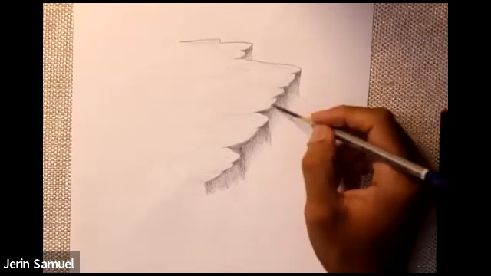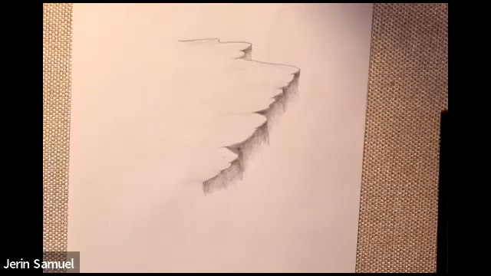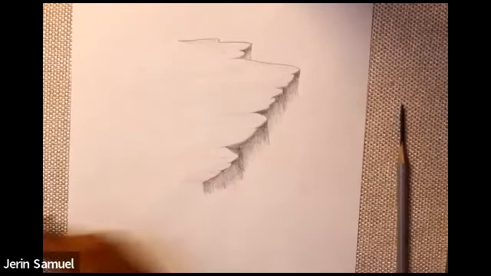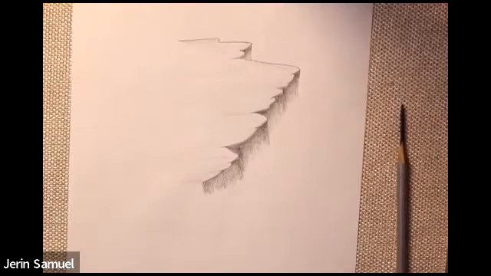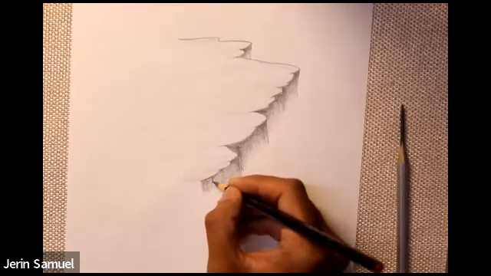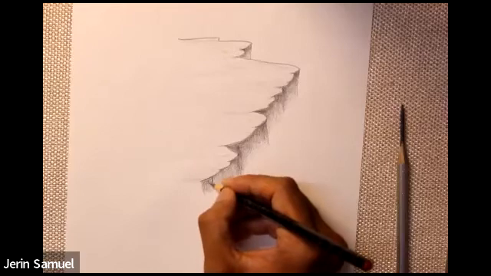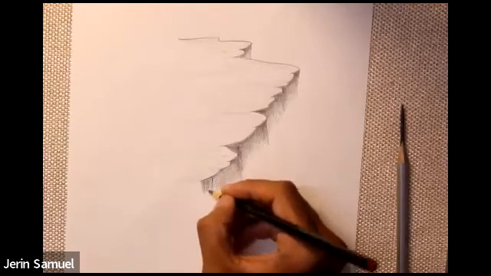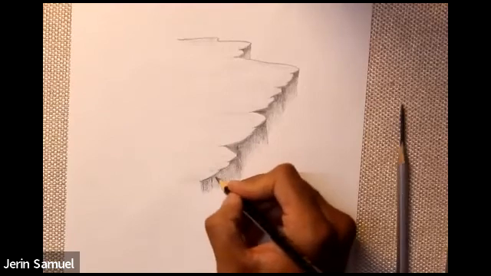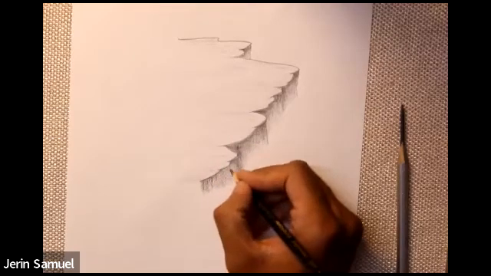Okay. So now we have shaded the plateau. Now we are going to add a little bit of detailing as well to it. We had added the details before, but because of the shading, the detailing has faded away. So you can start highlighting the details as well.